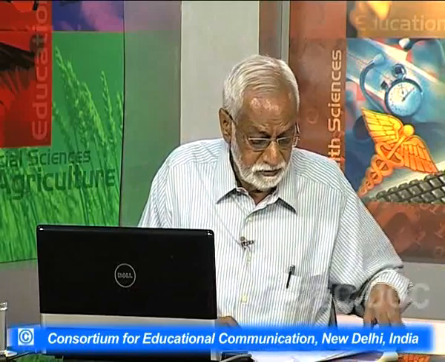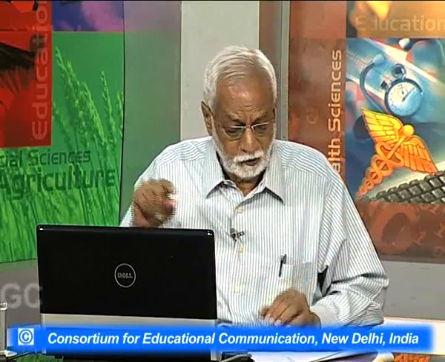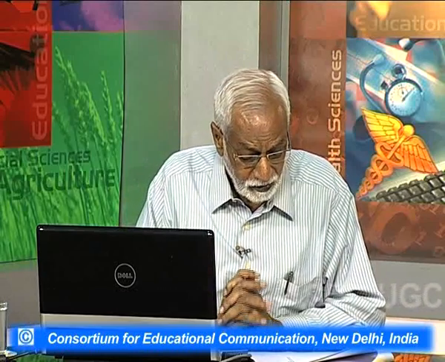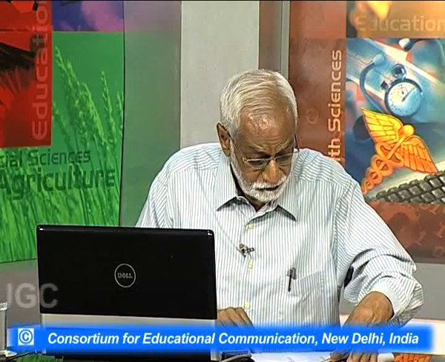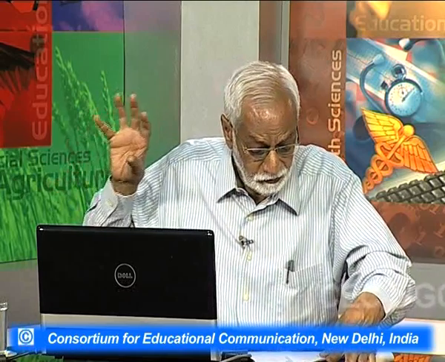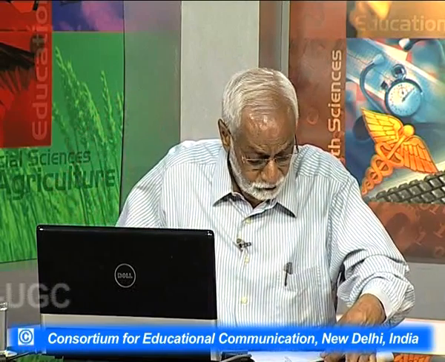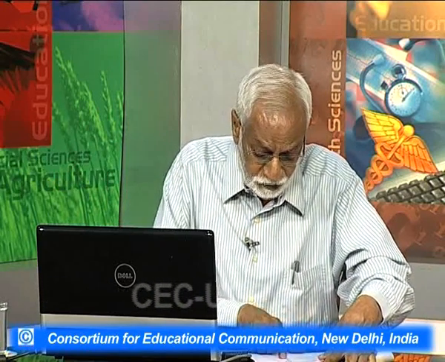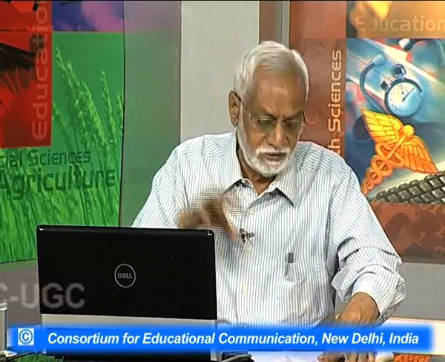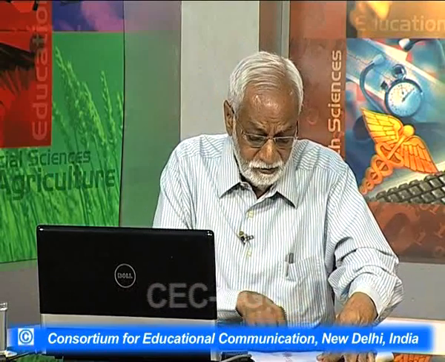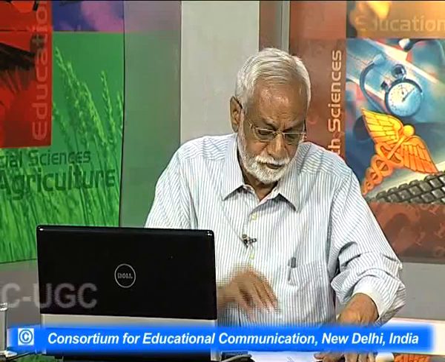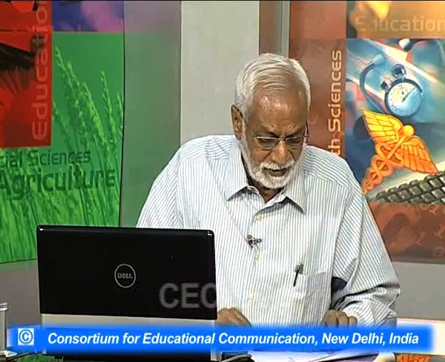The picture for the Congress is, again, in comparison to 2009, we find that in all India terms, support for Congress has gone down in all categories of voters except for Muslims. Except for Muslims, in all categories of voters, support for Congress has gone down. The increase among Muslims is also very marginal, from 30% to 32%, only 2 percentage point increase.